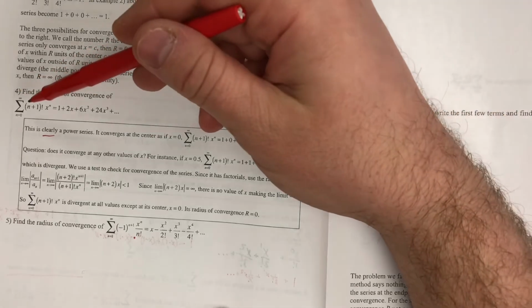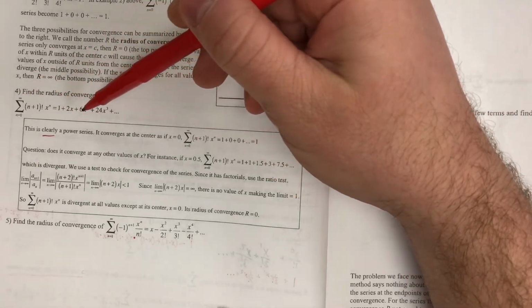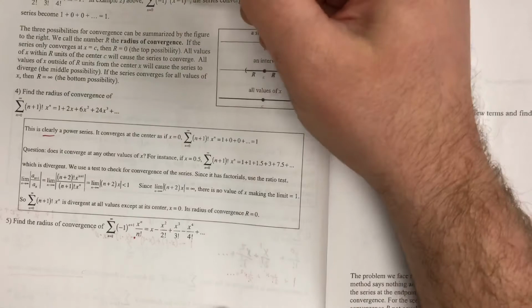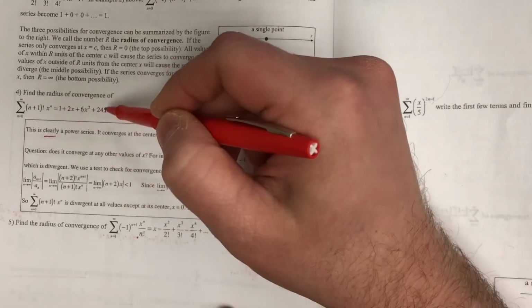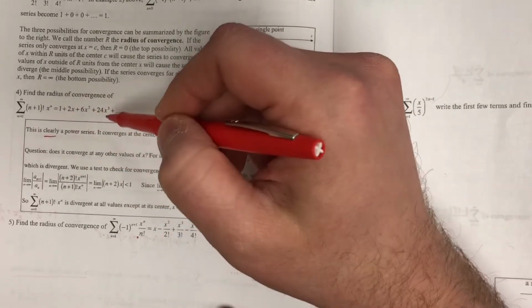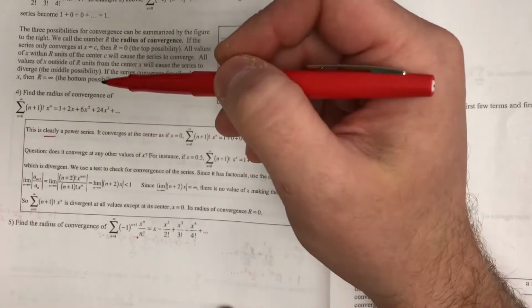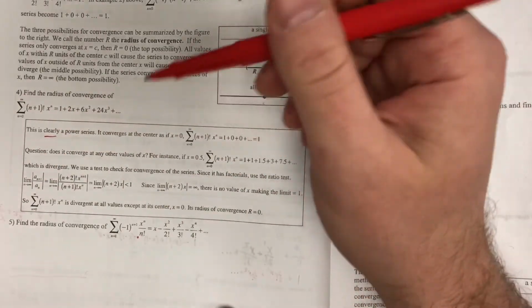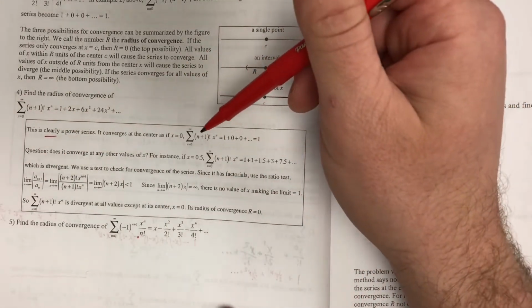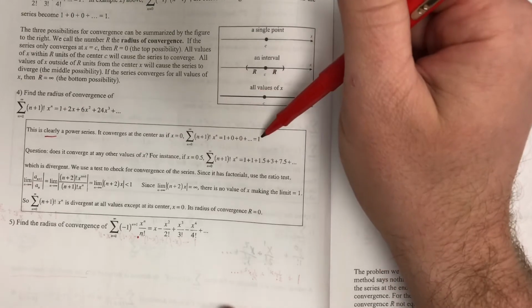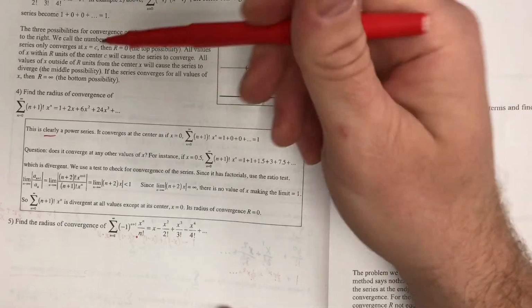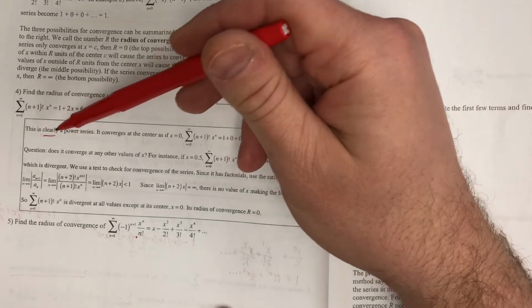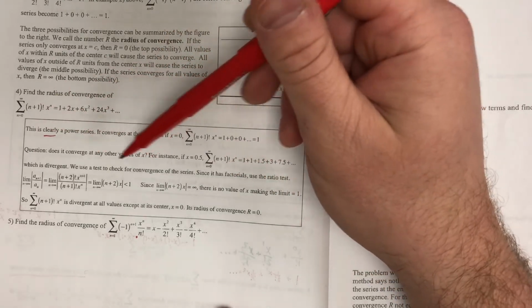And its center, remember the center comes from, 1 was the center for the previous one, right? So this time the center is 0. If I plug in 0 for x, it turns out it's just 1. Everything else goes away. So it is convergent at 0, but does it converge anywhere else? And the way that we do this, does it converge anywhere else?